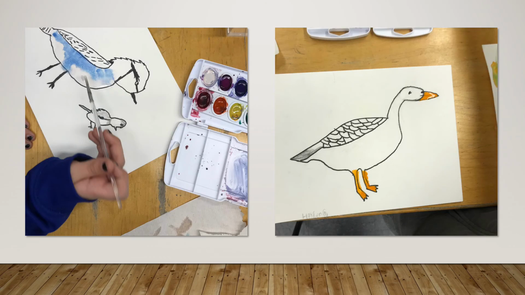With an older group, this was a grade 5 class, I had them each research a bird that is local to their area. So they are in central New Brunswick and they found ducks and blue jays and eagles and all kinds of birds that were local. We found pictures of the birds that they could look at and create a bird portrait.